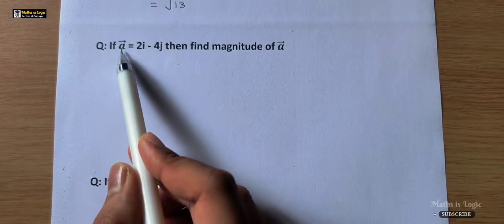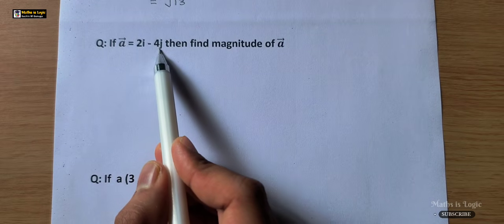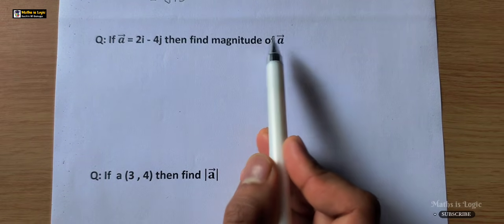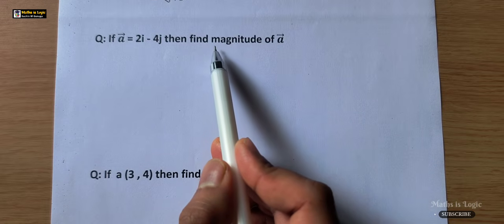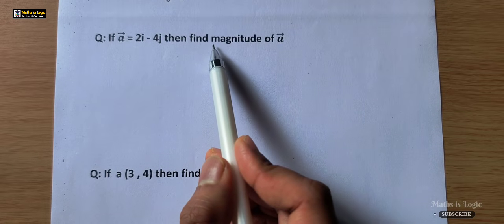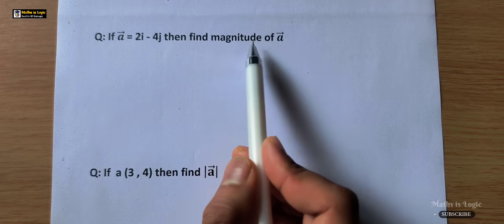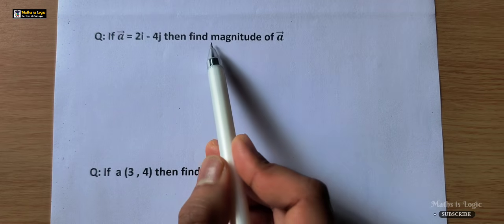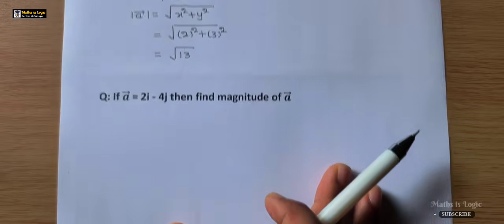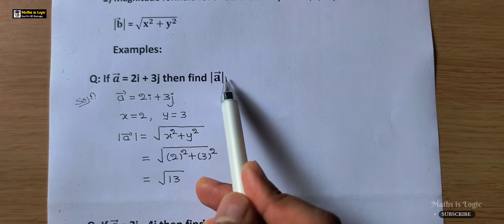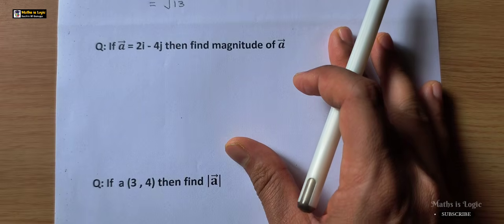Next question, if A vector is equal to 2i minus 4j, then find magnitude of A vector. So in this example, symbolically they have not given, so directly they have mentioned magnitude of A vector. Sometimes like this they will give, otherwise sometimes symbolically they will give magnitude of A vector, both are same.